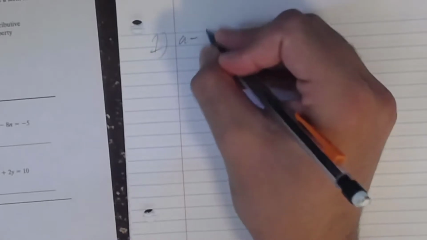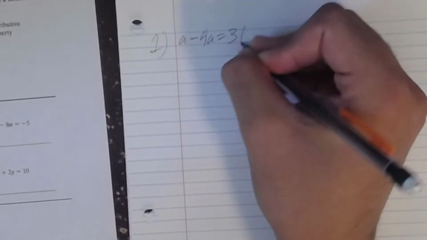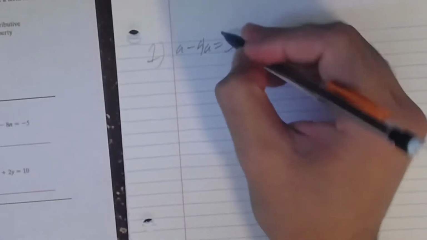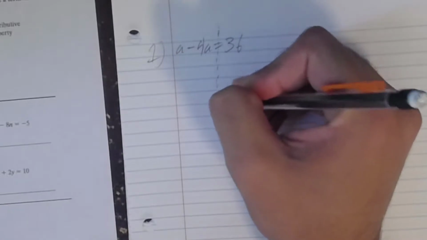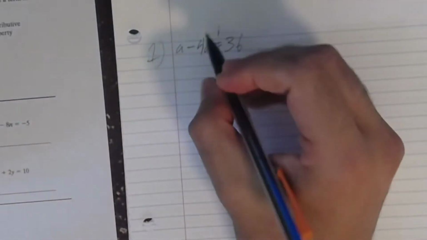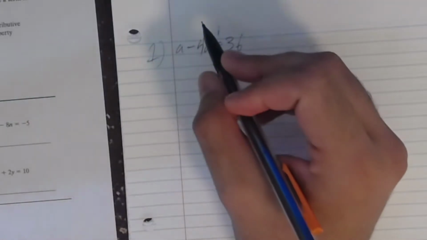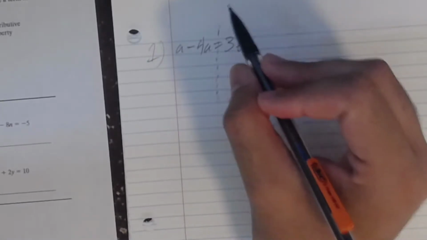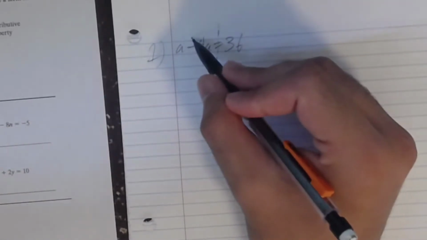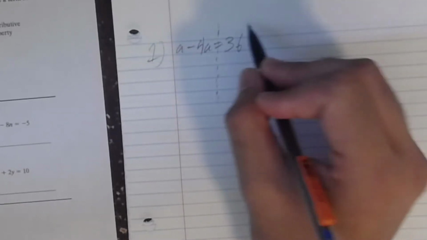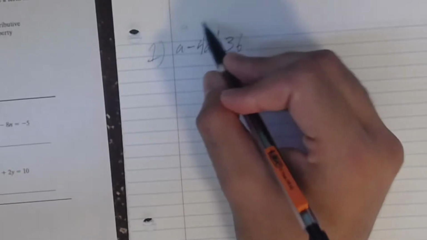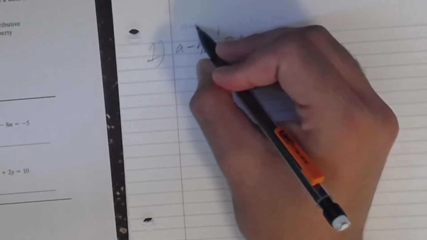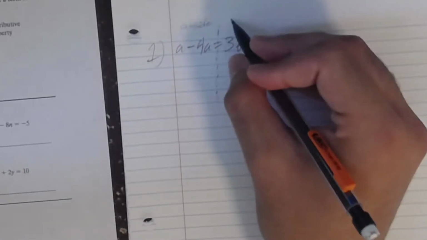We have a minus 4a equals 36. What I like to do is draw an imaginary wall. We're solving one equation, one variable. Now, what is our variable? It is a. So we need to pick a side for our a's to be. This could be our a side, or this can be our a side. It doesn't matter. I'm just going to say this is our a side.